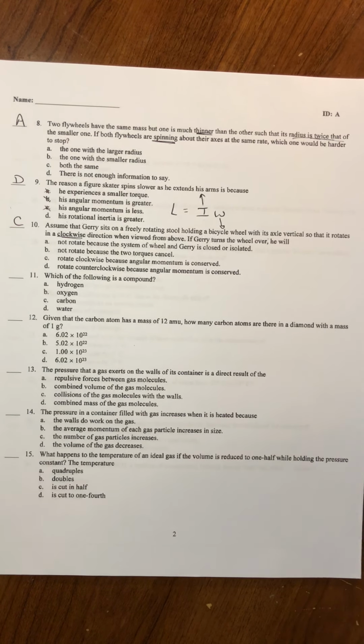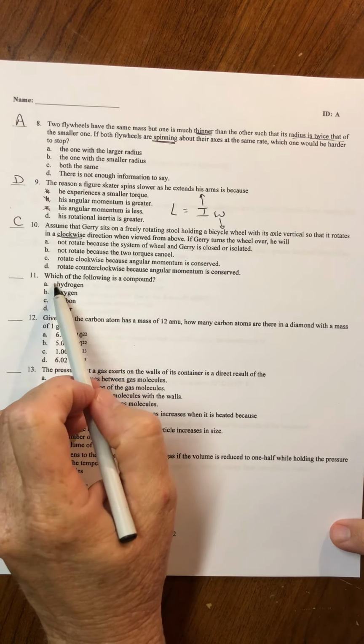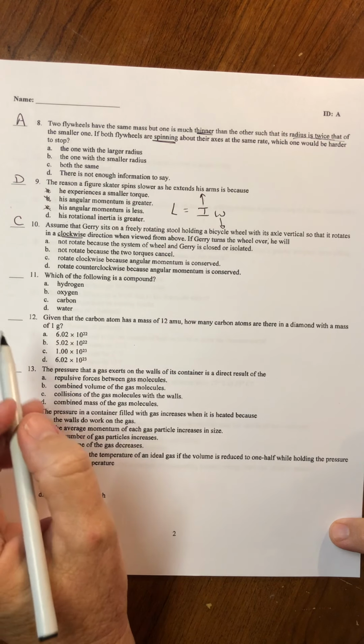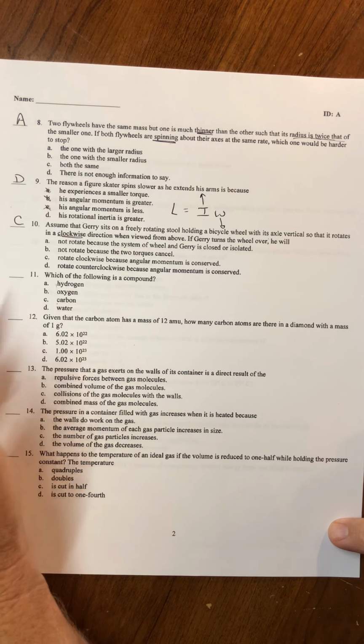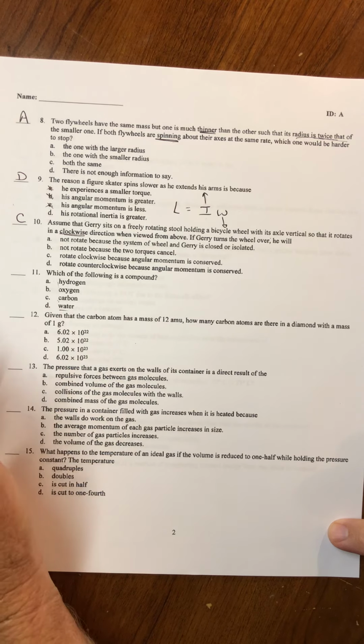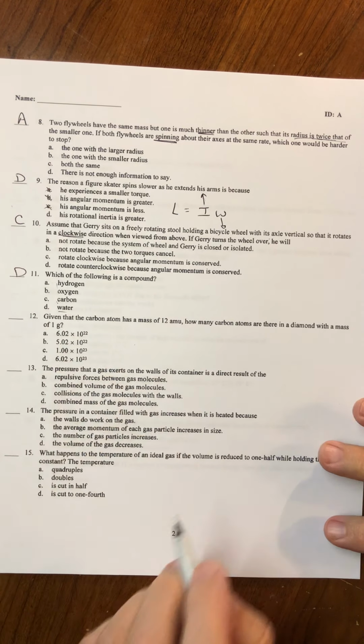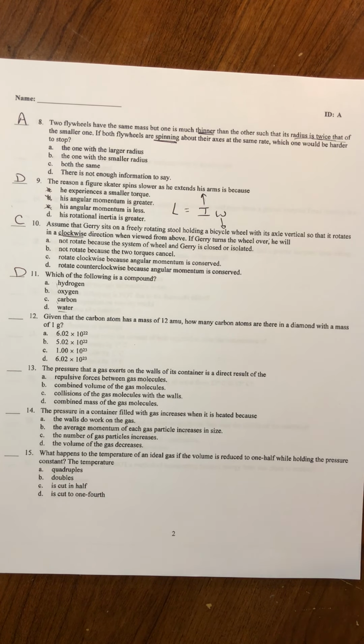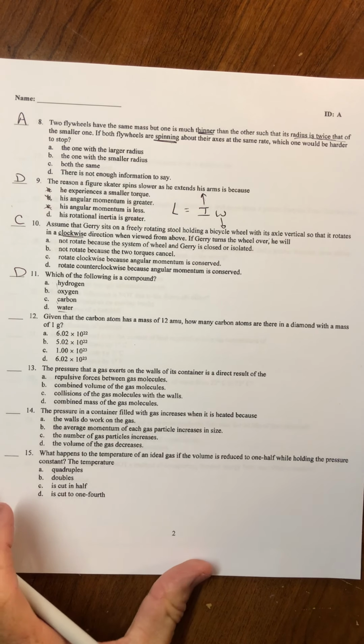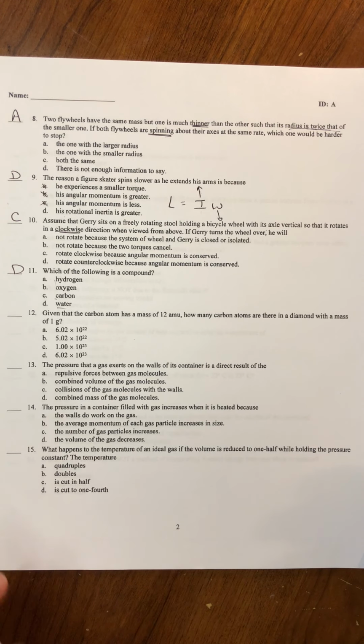Well, then on to chapter 11 here. It says, which of the following is a compound? If you look at that periodic table, you'll see all these are in the table. These are all elements. This is the compound. This is the one that I used as an example of a compound. It's two elements hooked together. And so H2O, hydrogen and oxygen.